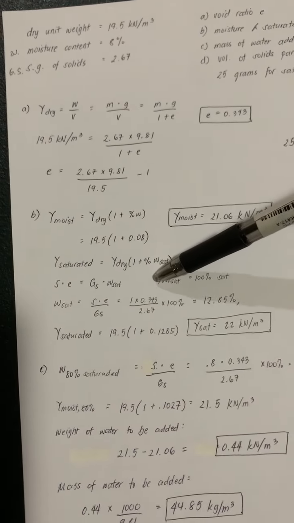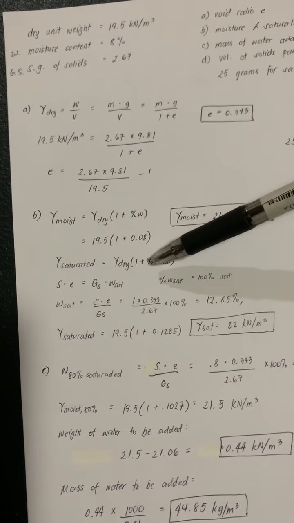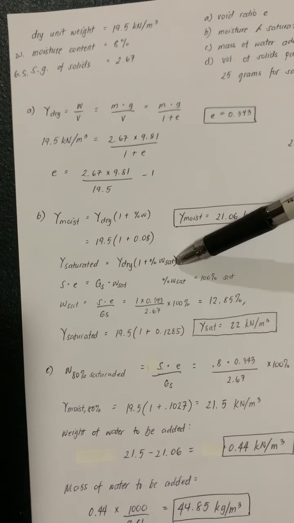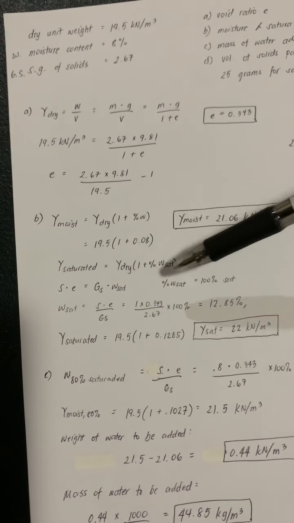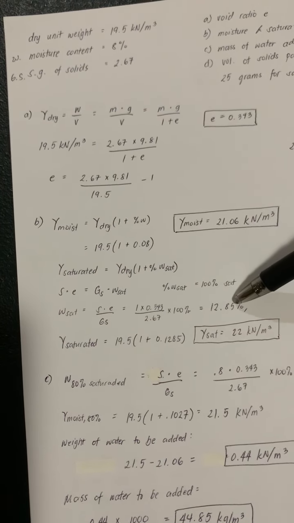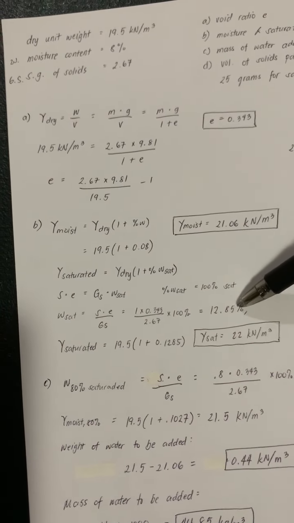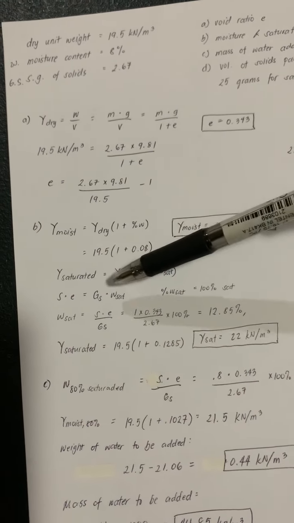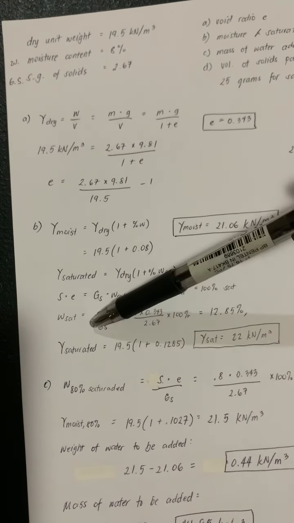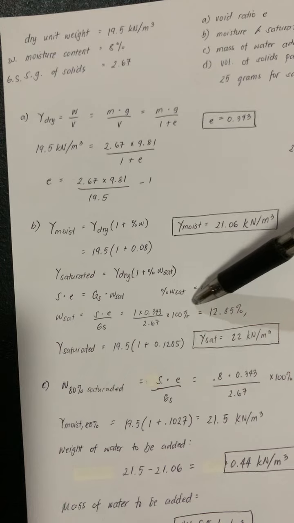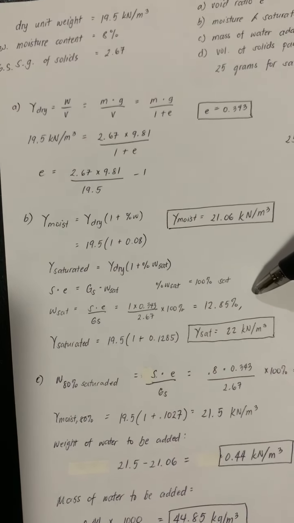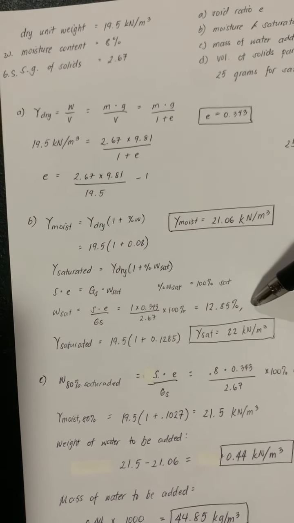And then for the saturated unit weight, I had to get first the water saturation. In order to do so, I solved for it, and I got 12.85%.